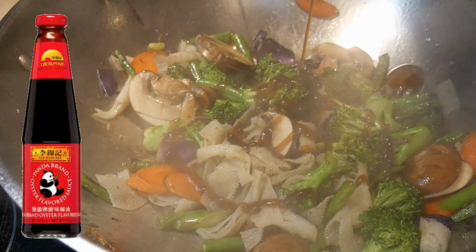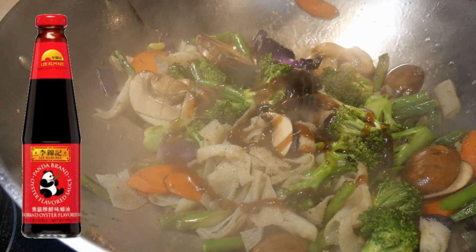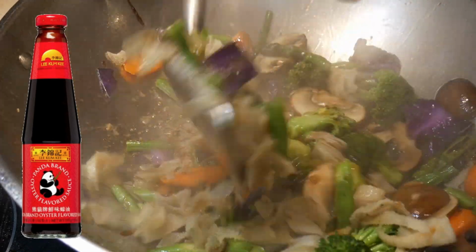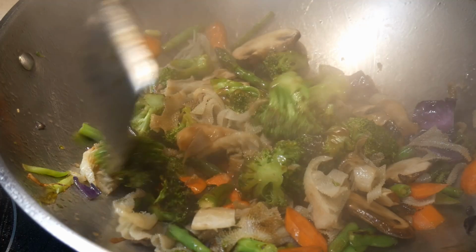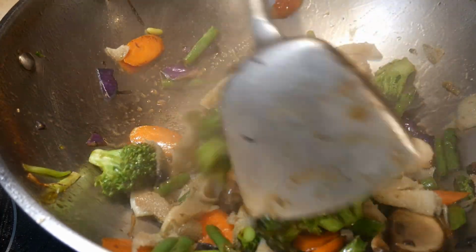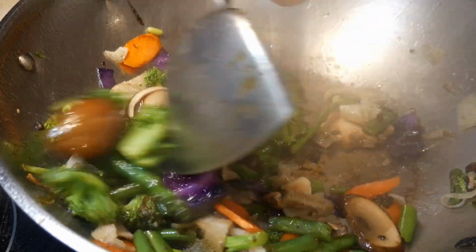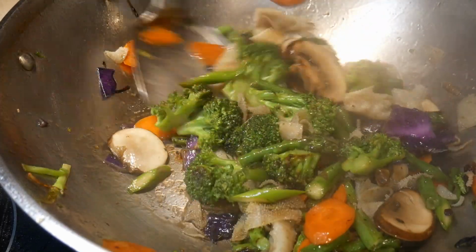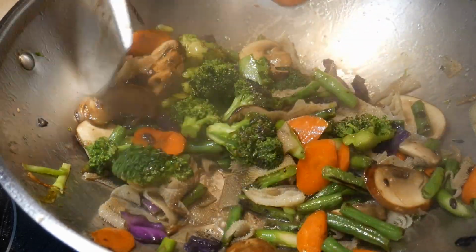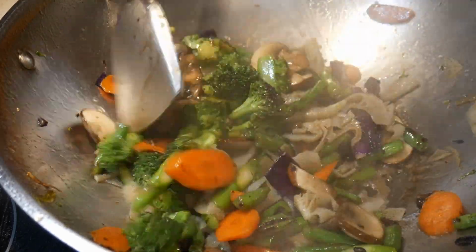I'm going to season this dish actually quite lightly with maybe about 1 tablespoon of oyster sauce. Oyster sauce is my go-to sauce because it always provides me with a generalized flavor to make the dish have greater umami flavor. And so this will make the dish more savory. So a few quick stirs, the dish is done.